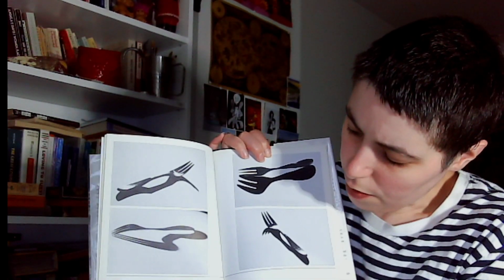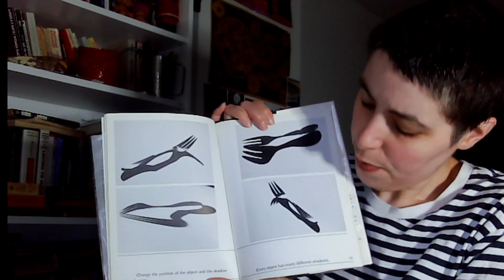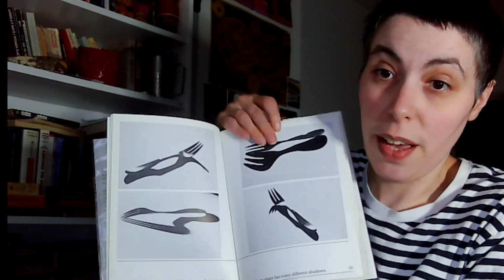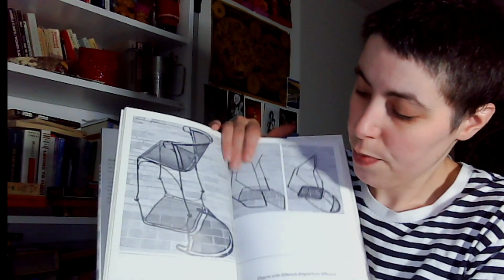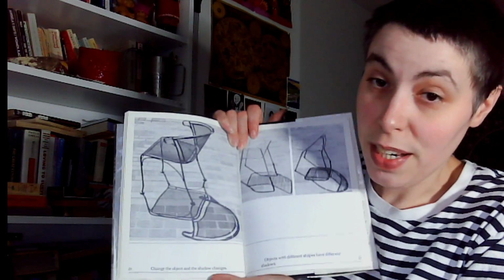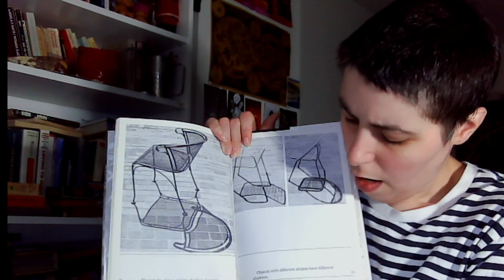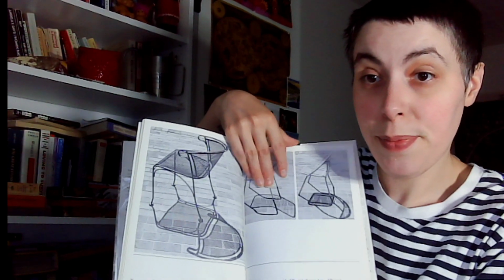Change the position of the object and the shadow changes. Every object has many different shadows. Change the object and the shadow changes. Objects with different shapes have different shadows.